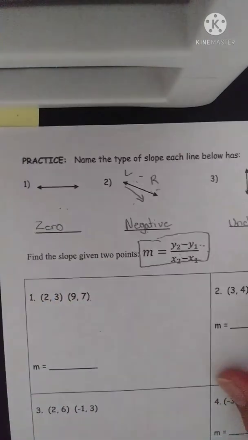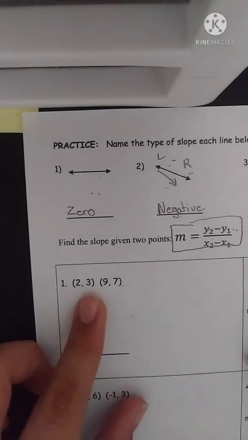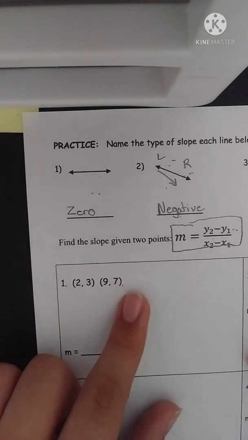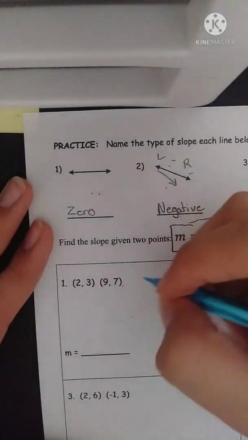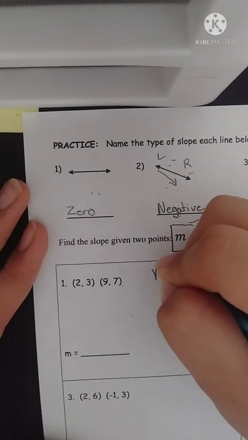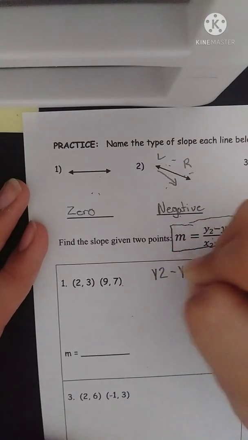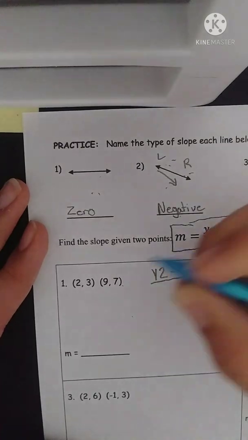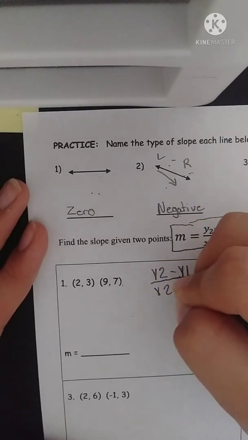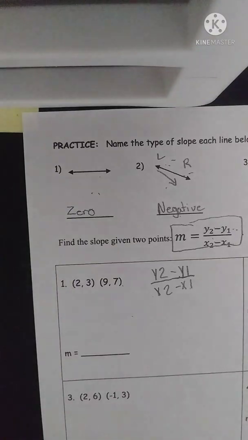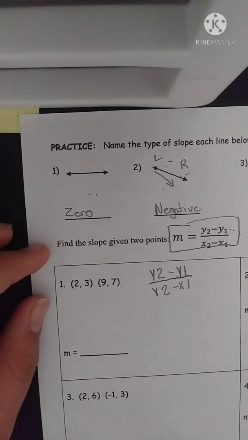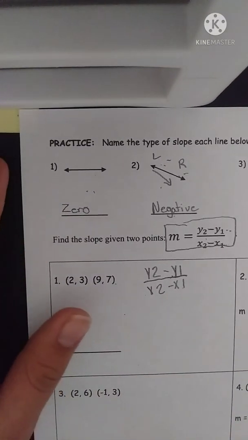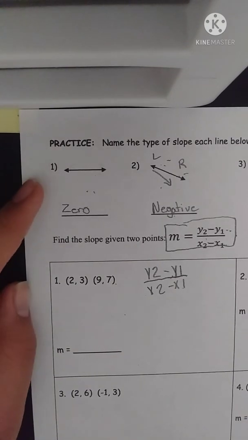Okay, so we have number 1, we have 2, 3 and 9, 7. Comma 7, or however you like to say it. So, we're going to apply the formula y2 minus y1 over x2 minus x1. Now, if you see a mistake, which I usually make, please make sure to tell me. It's okay to make mistakes. We learn from our mistakes, so let's do our best.